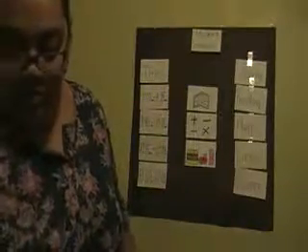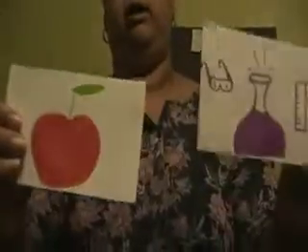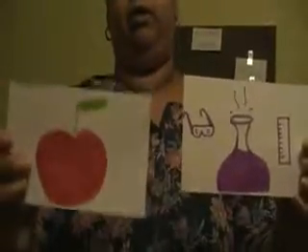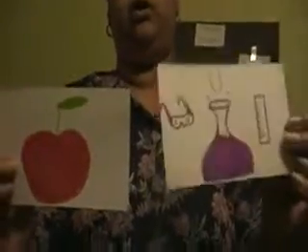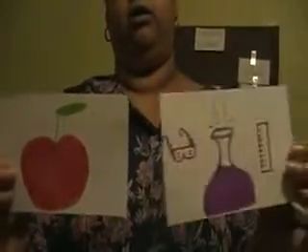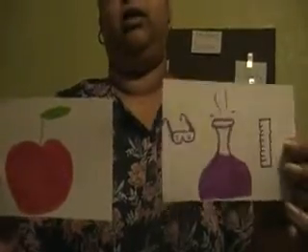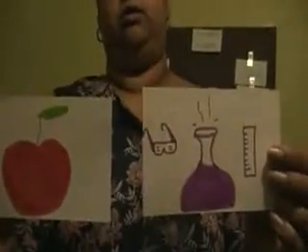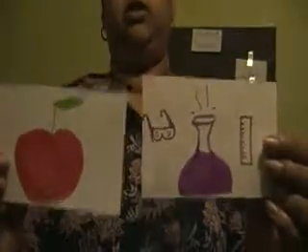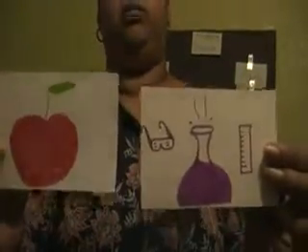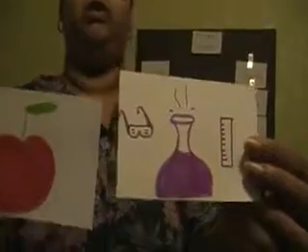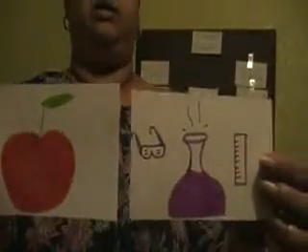Now we have to choose the visual that goes best with science. Here I have a picture of an apple, or a picture of a beaker, a measuring cylinder, and goggles. So which one do you think is suited best with science?